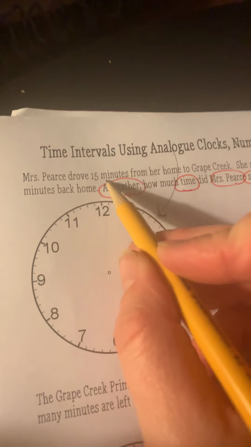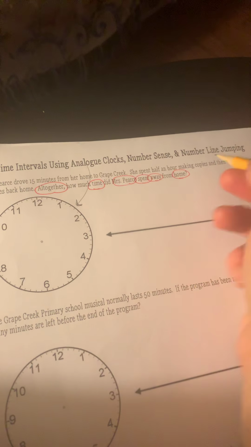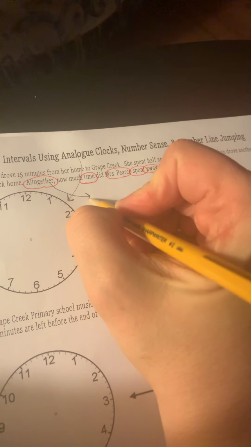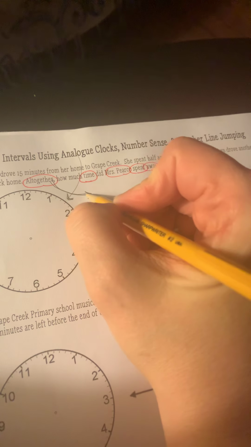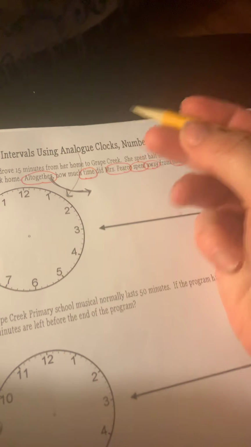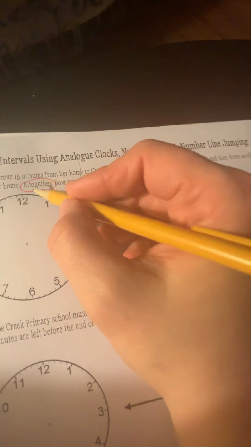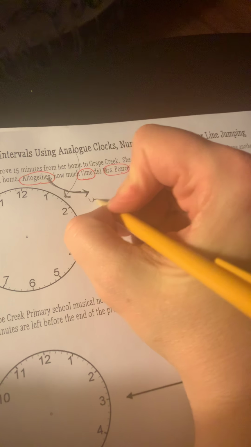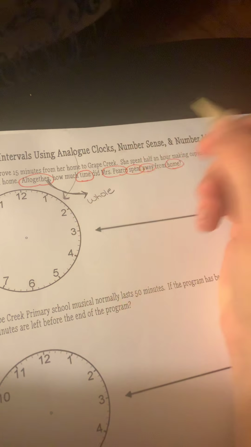So it tells you that I drove 15 minutes from my house to Grape Creek, half an hour, and then drove another 15 minutes. So I'd ask, okay, all together. When you put things all together, are you putting parts together or whole amounts together? Is all together part of it or all of it? And it's all of it, which makes it a whole amount.